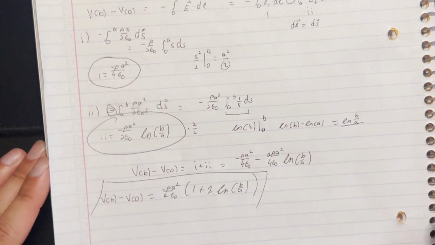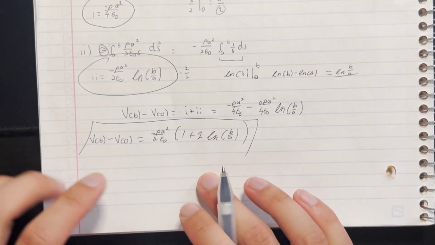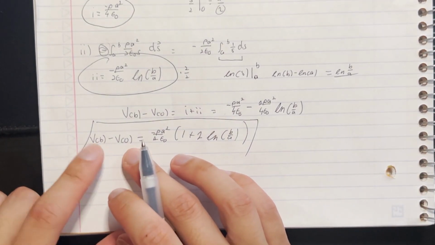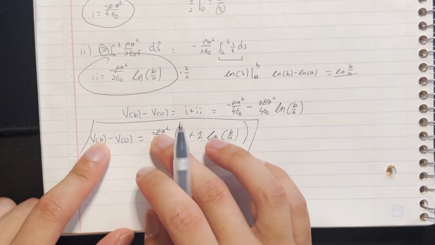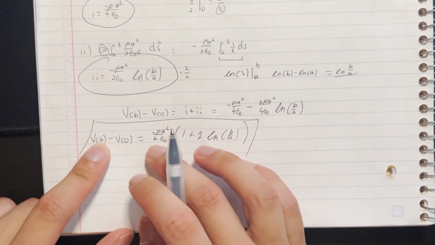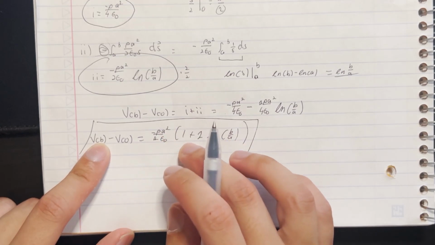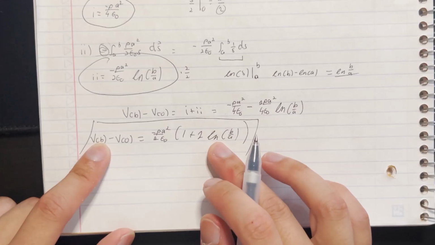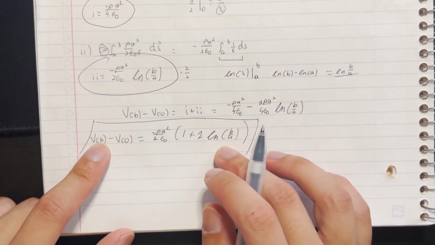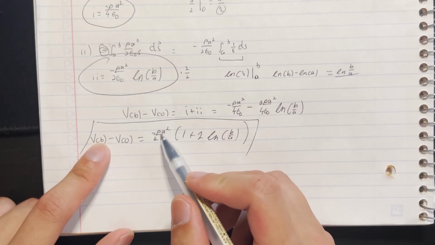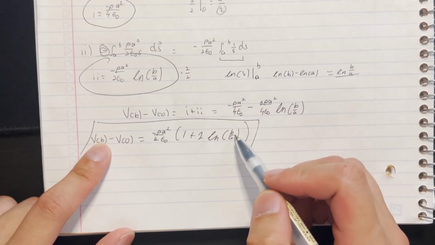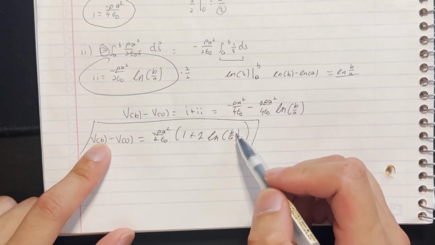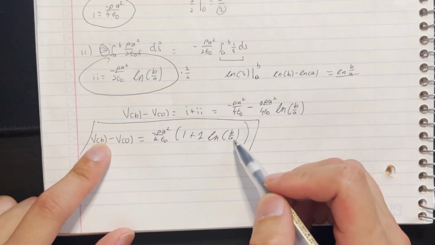All right. Sorry for the slant. So that's the answer right there. The potential difference between something on the outer edge of the cylinder to the center, or the axis, is going to be rho a squared over 4 epsilon naught times 1 plus 2 natural log of b over a. Rho is the volume charge density of a, a is just the radius of cable a, epsilon naught, b is going to be the radius of the bigger cable, cable b, and a again. And there you have it.